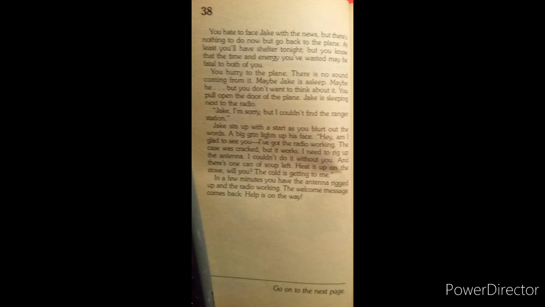You hate to face Jake with the news, but there's nothing to do now but to go to the plane. At least you'll have shelter tonight, but you know that the time and energy you've wasted is fatal to both of you. You hurry to the plane. There is no sound coming from it. Maybe Jake is asleep. But you don't want to think about that. You pull open the door of the plane.